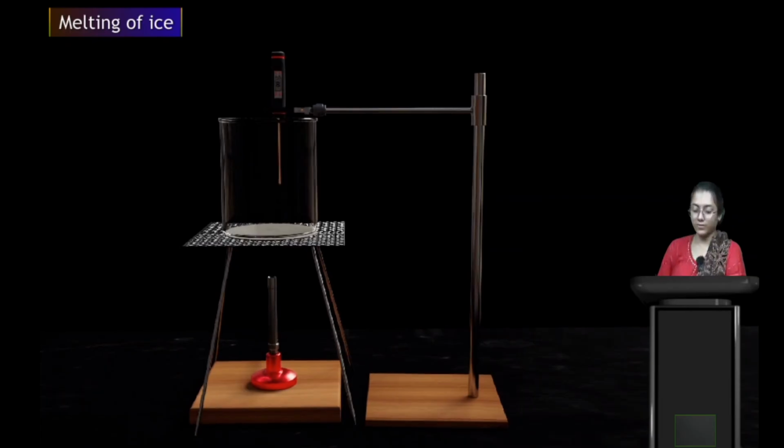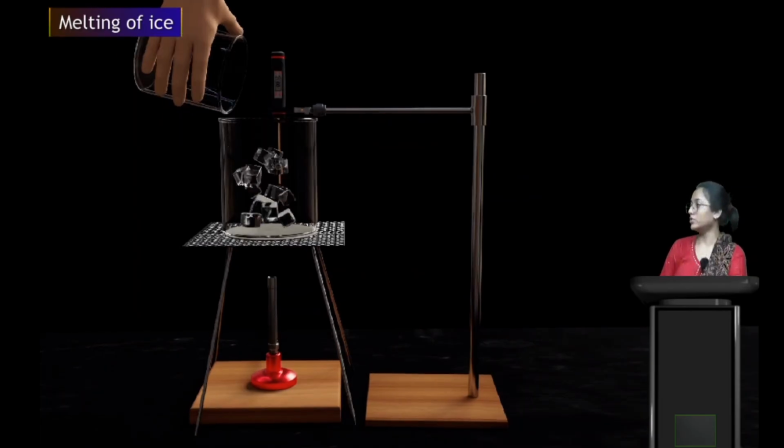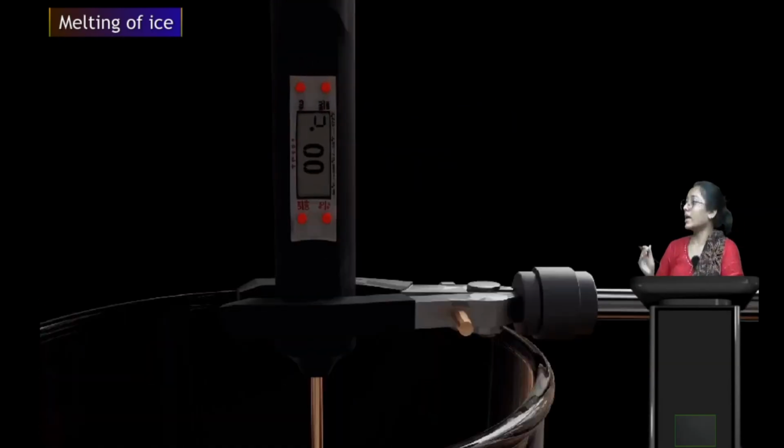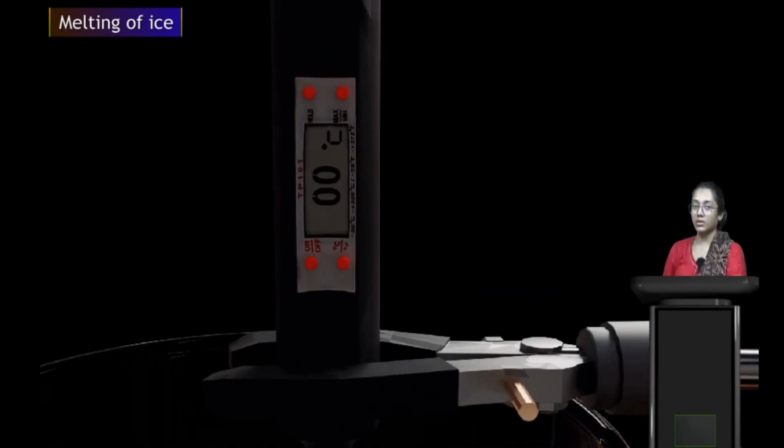Now we will observe the melting points of different substances. First we are observing the melting of ice. Like earlier, we put ice cubes in a beaker and started to heat them. At what temperature did the ice start to melt? What is written? Yes, 0 degrees Celsius, right?